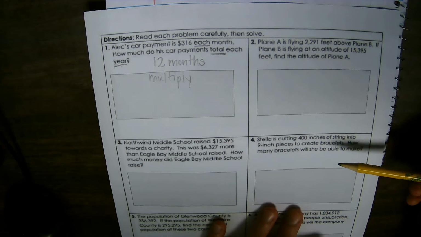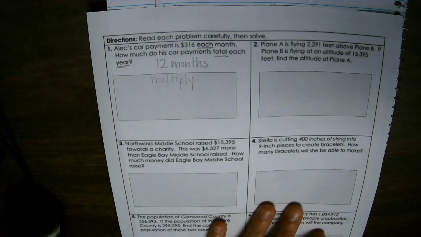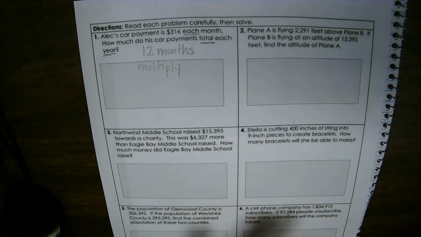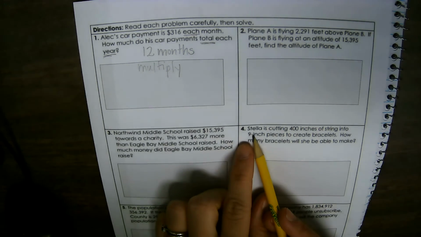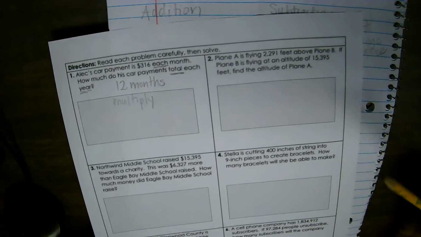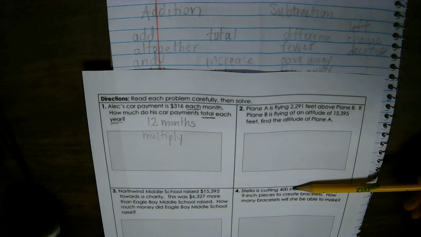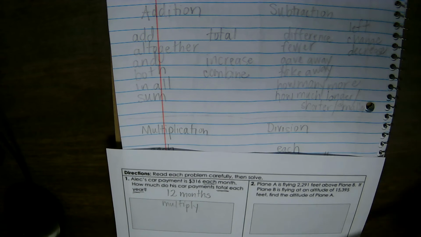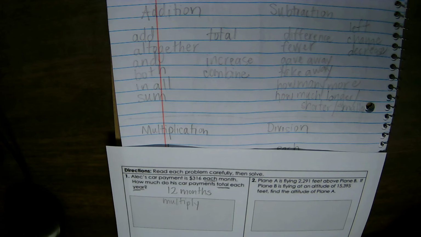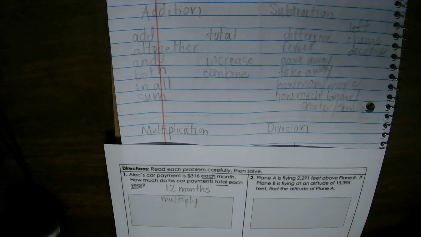Here we have Stella, number 4, cutting 400 inches of string into 9-inch pieces to create bracelets. How many will she be able to make? So she's cutting the string into these 9-inch pieces. Would it make sense for us to subtract 9 from 400 to see how many she could make, or would it make more sense to divide? What do you guys think? Use your thinking with that one.